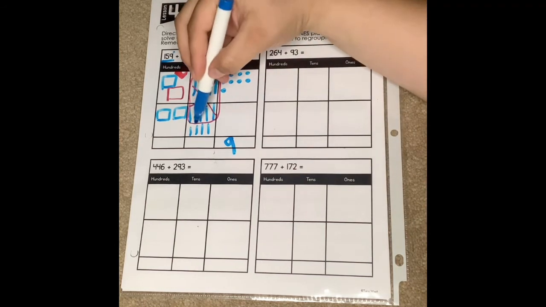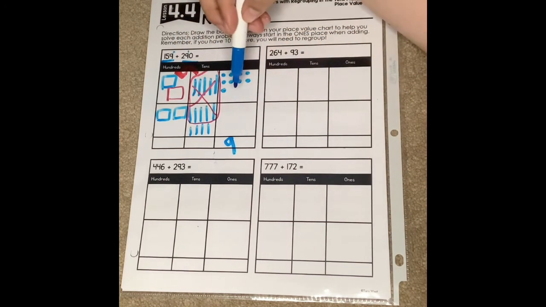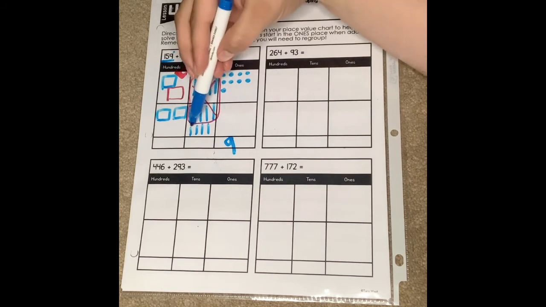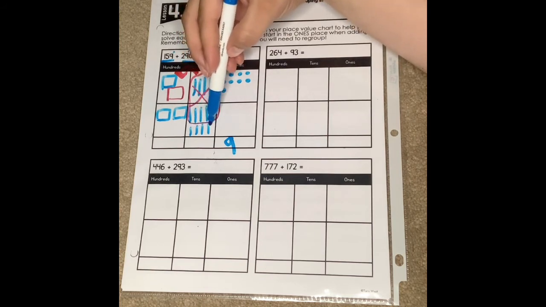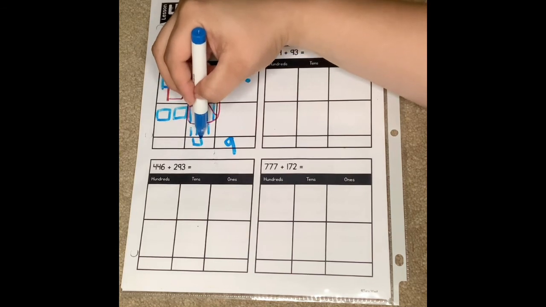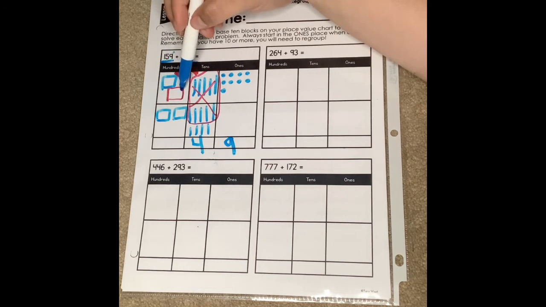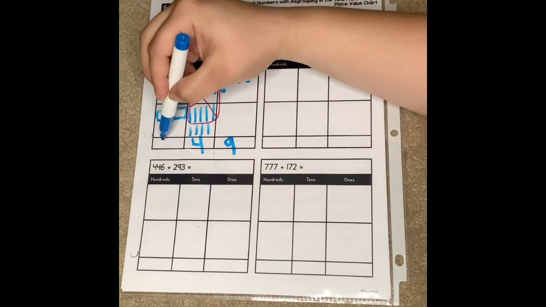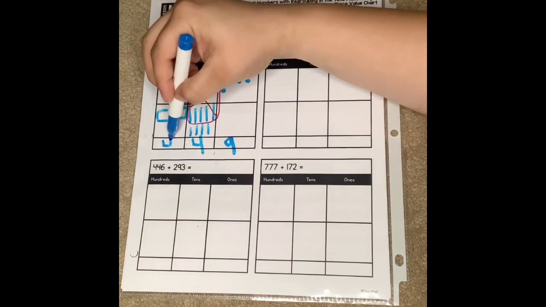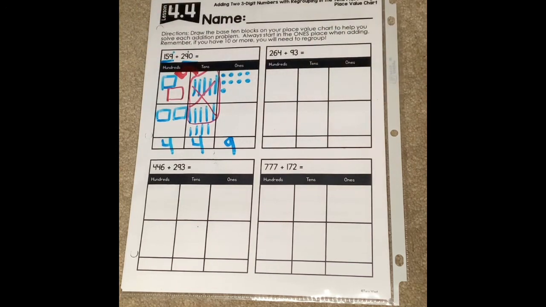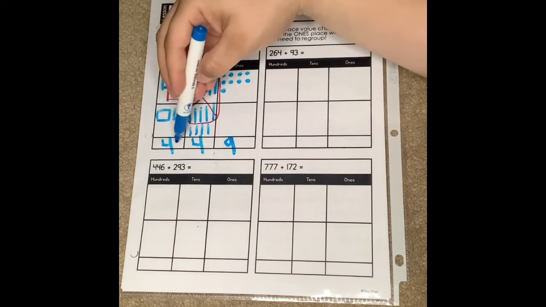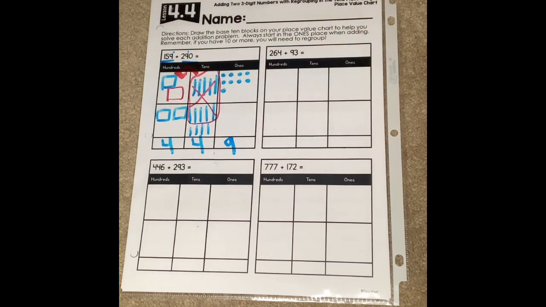How many ten rods do we have left that are not circled and crossed out? 1, 2, 3, 4. 4. Now we can count our hundreds. And don't forget to count the one that we regrouped. So 1, 2, 3, 4. And our answer would be 449. Amazing job, my friends.